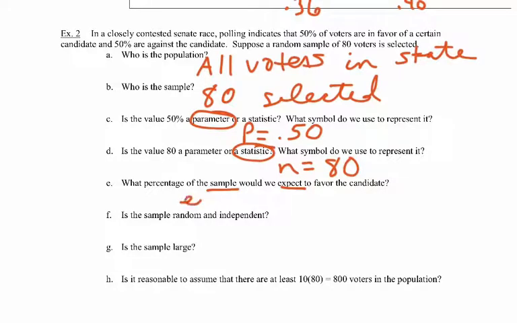What percentage of the sample, then, would we expect to favor the candidate? Well, we expect 50%, right? If the idea is 50% of the population favors the candidate, theoretically, that should be about the same for our sample. So about 50% are what we would expect. Is the sample random and independent? They did mention the word random, so we'll assume it's also independent.